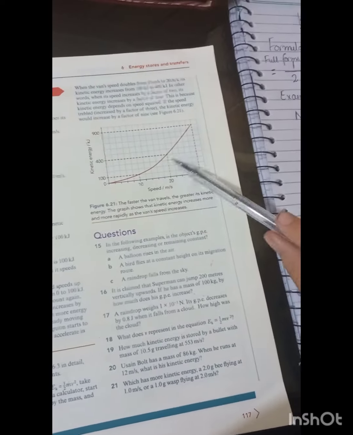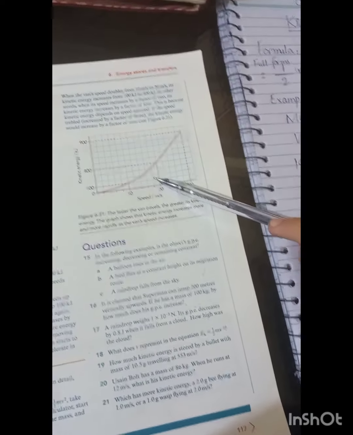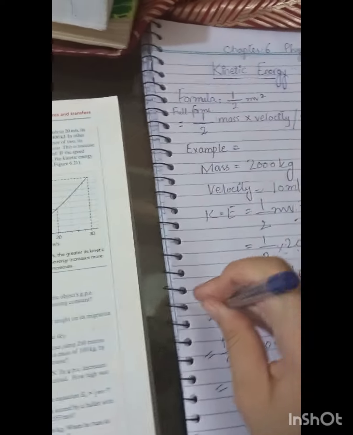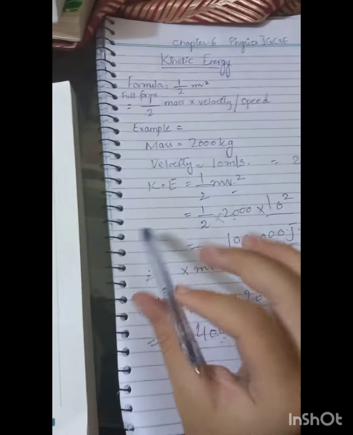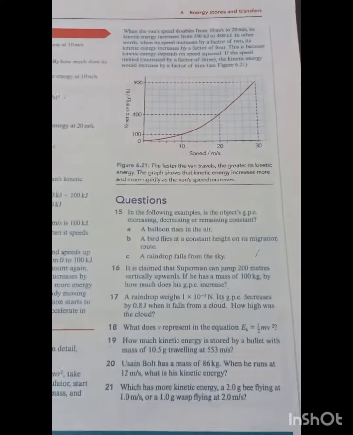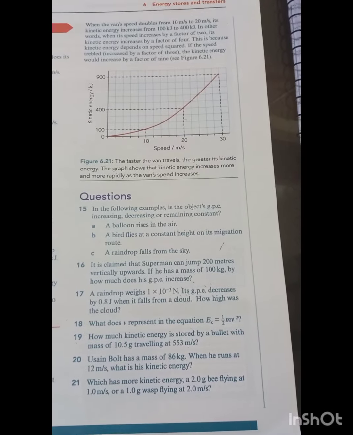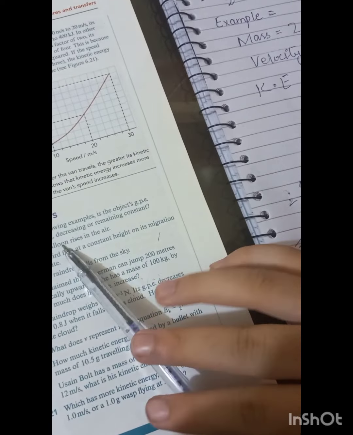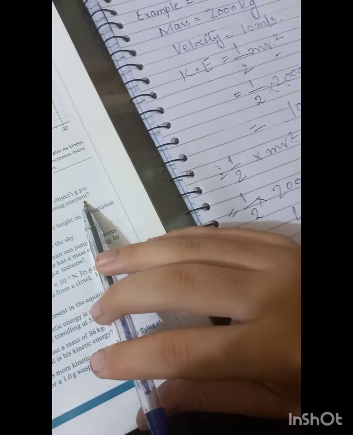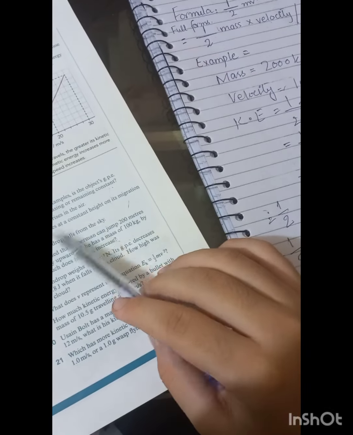There is also a graph of kinetic energy, which can also come in the Cambridge exams when you appear. I am going to appear in 2025, and I have very few years to practice it, but we'll do it. In the following examples, is the object's GPE increasing or remaining constant? This can be an MCQ.